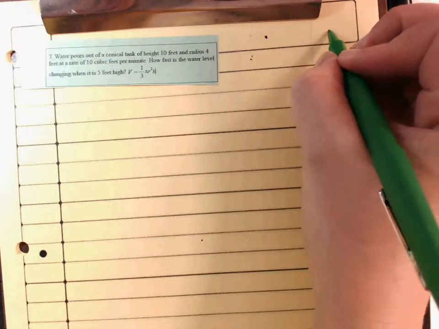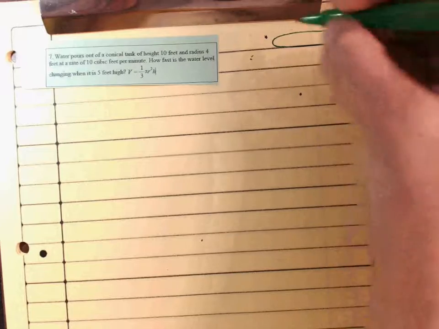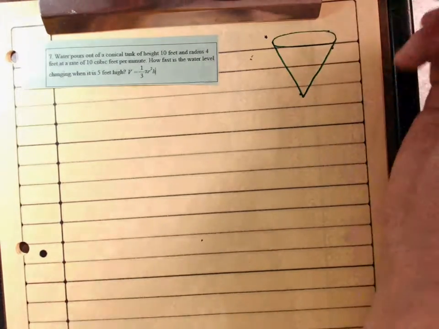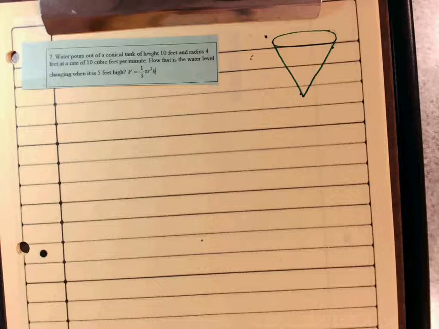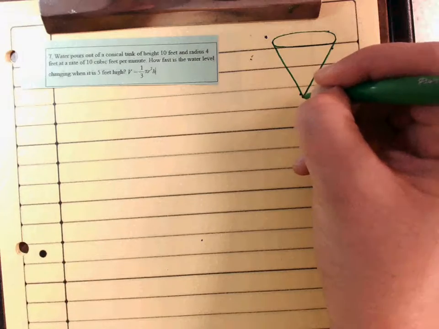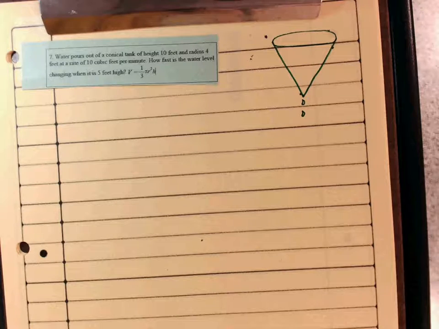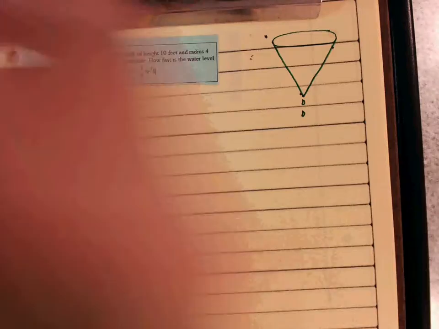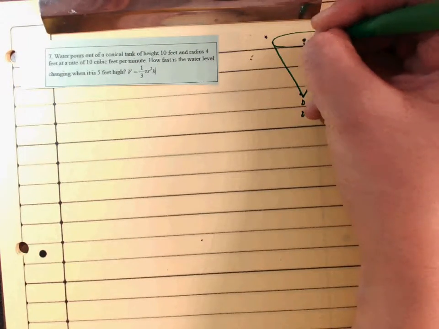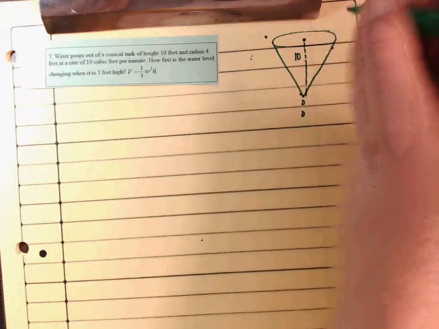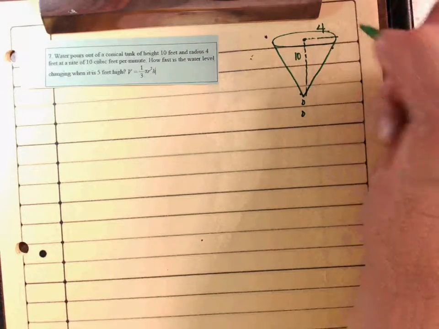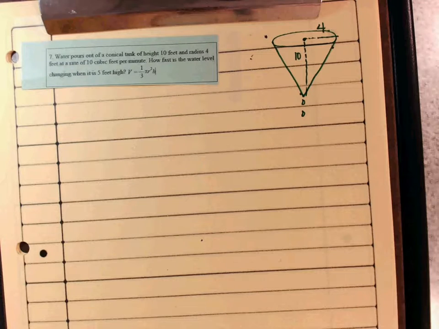Okay, draw your cone. It says this time water's pouring out of the cone. So maybe it's coming out of the bottom, into who knows where. But the water's going out of the cone. Then it says of height 10 and radius 4. So my height here is 10, and my radius is 4. Then it says at a rate of 10 cubic feet per minute.